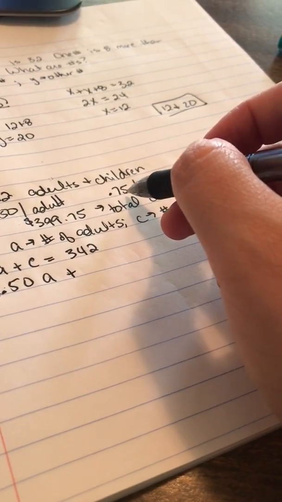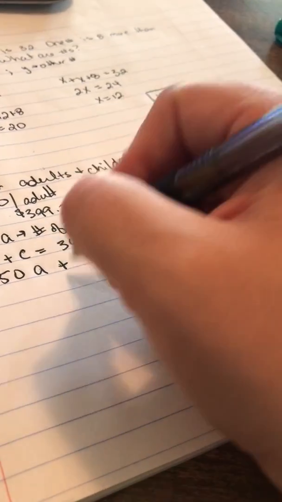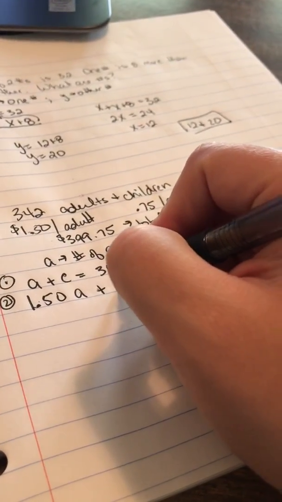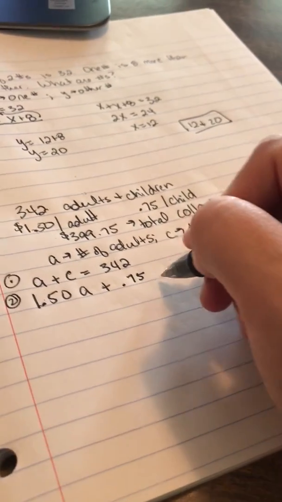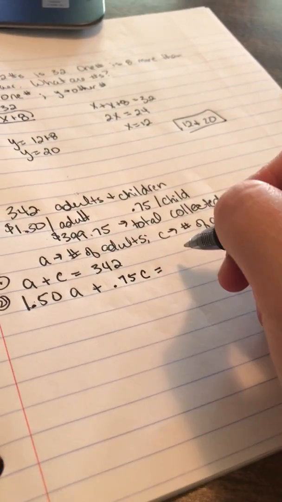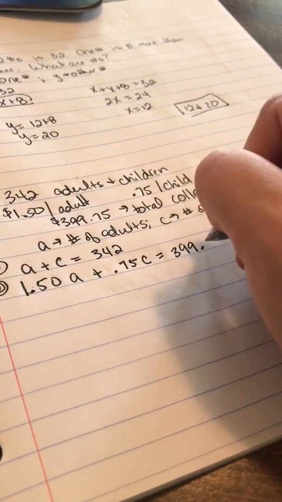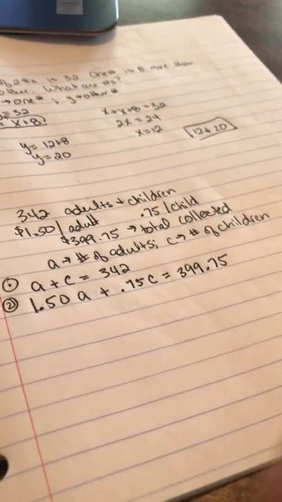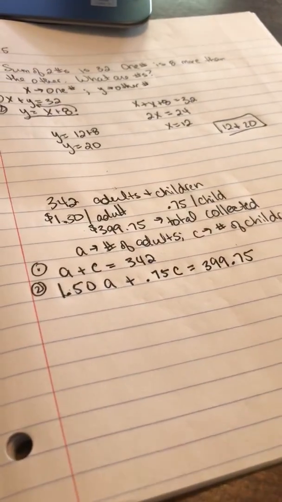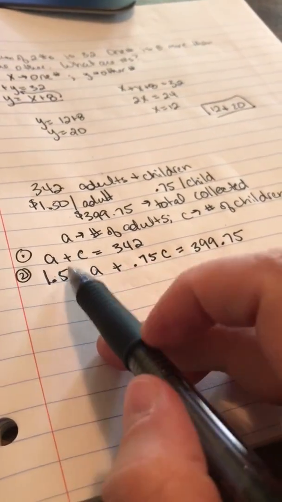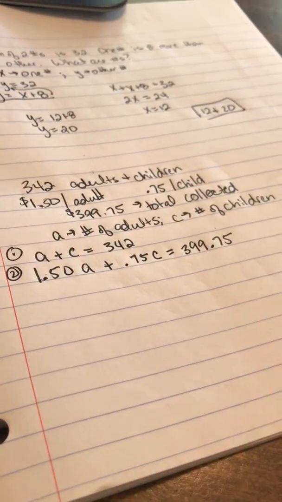If I have two children, it'll be 75 cents times 2, and so forth. So plus 0.75 times C. That has to give me the total amount of money that they collected, which is $399.75.